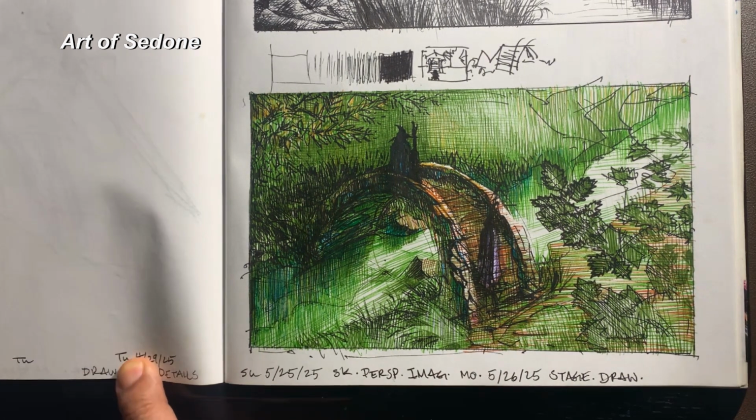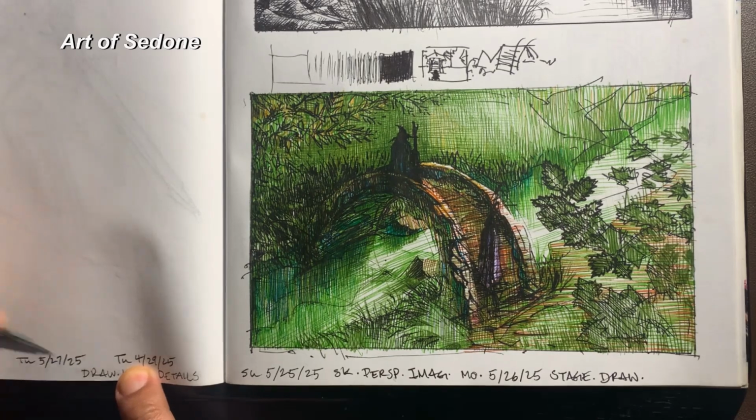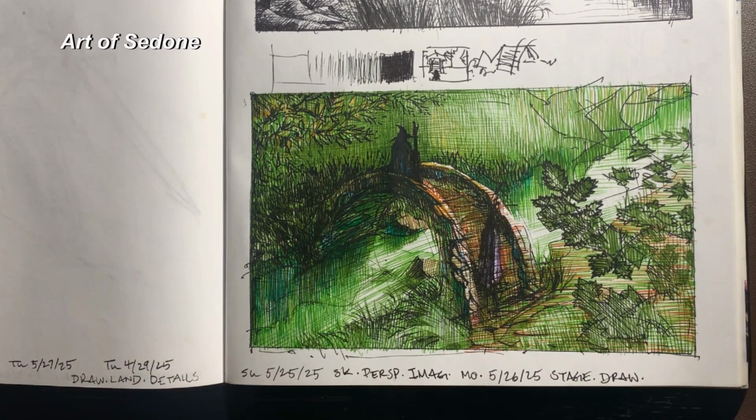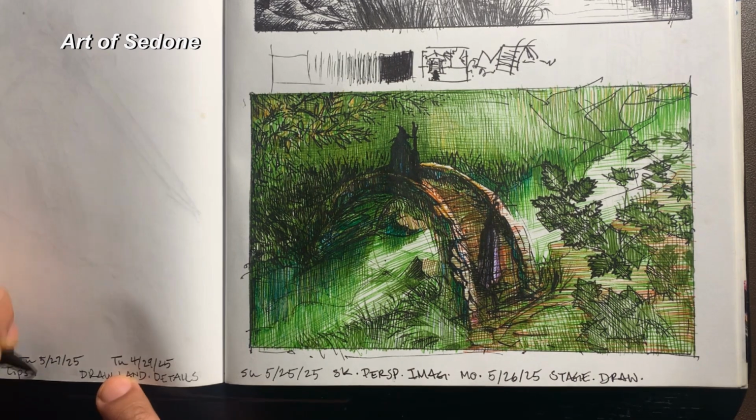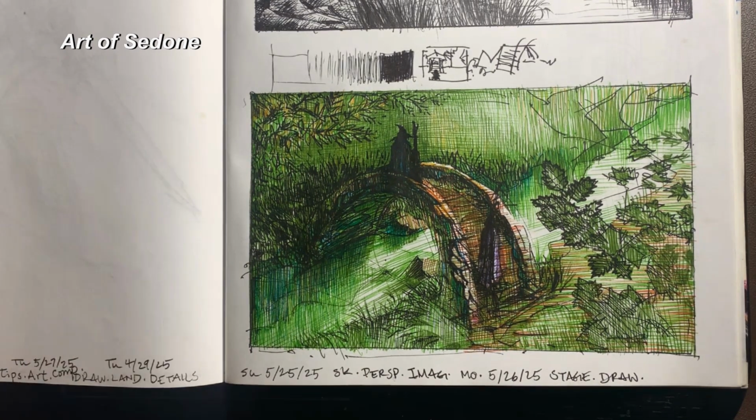It's Tuesday, May the 27th, 2025, and today's topic is going to be tips for completing artwork. But before we begin, let me make a note here so I can remember.